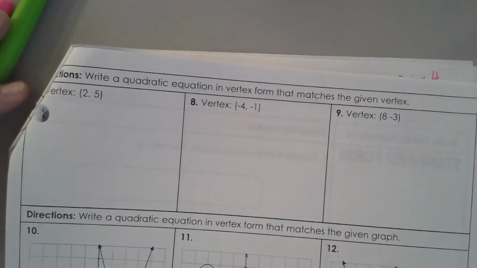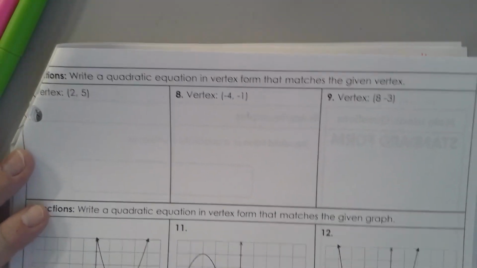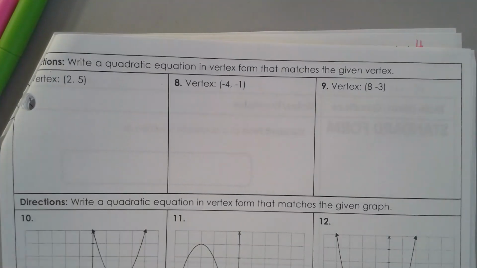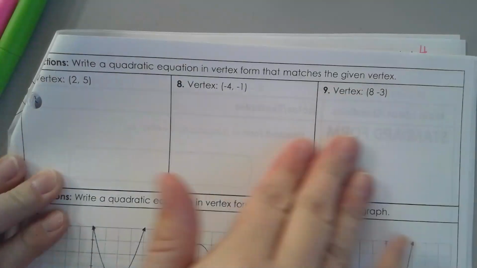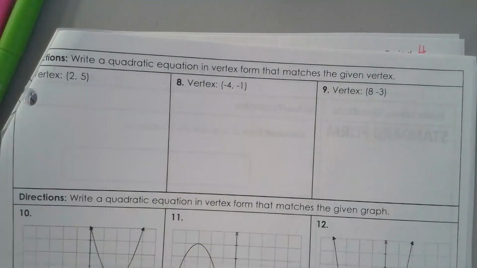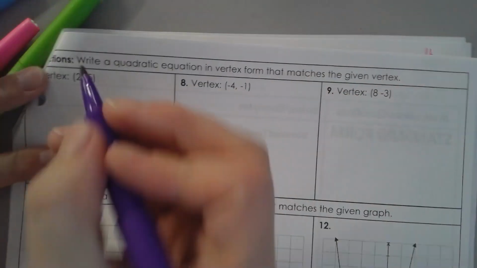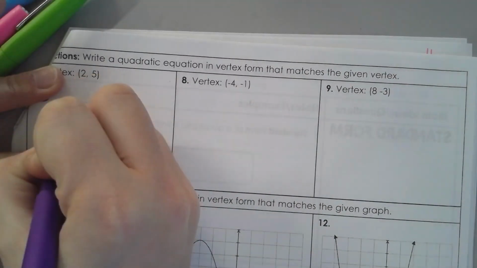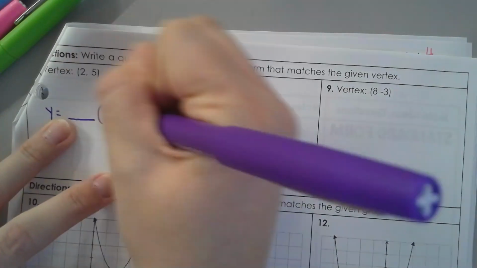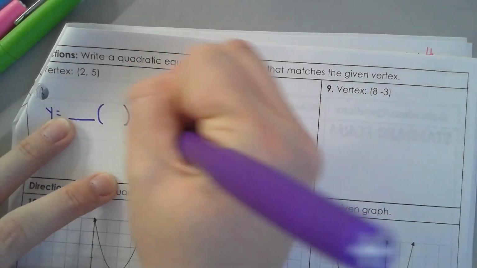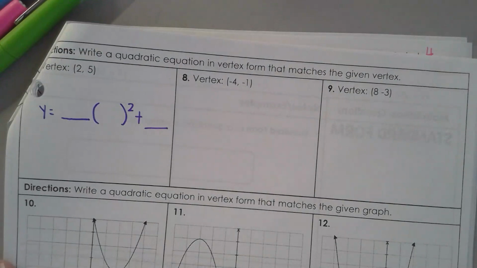So let's turn over. Now these next 3 questions, I've given you the vertex and you have to give me an equation. And technically there's an infinite number of correct answers because you could put any number in the front as long as you get the rest of it correct, it would still have that same vertex.